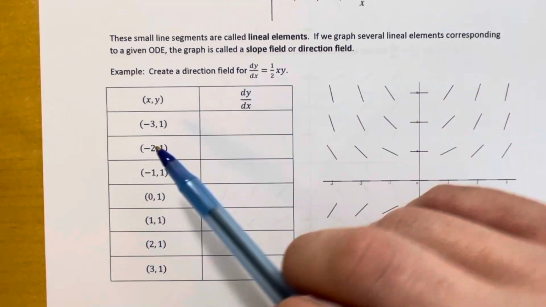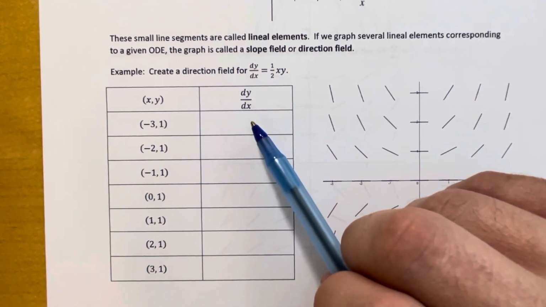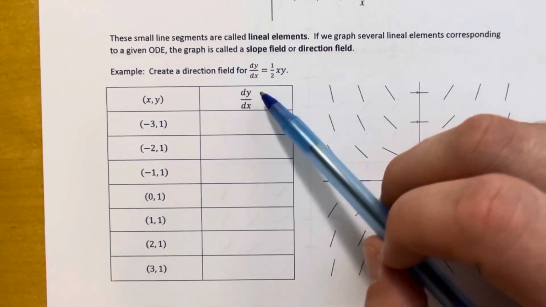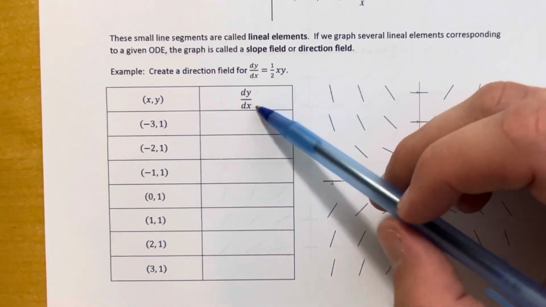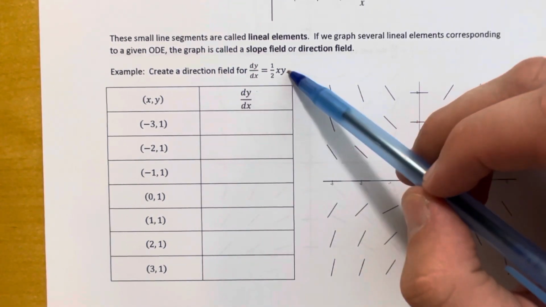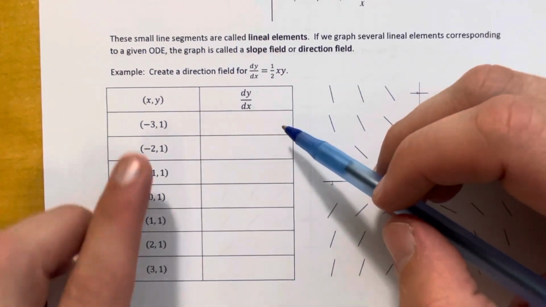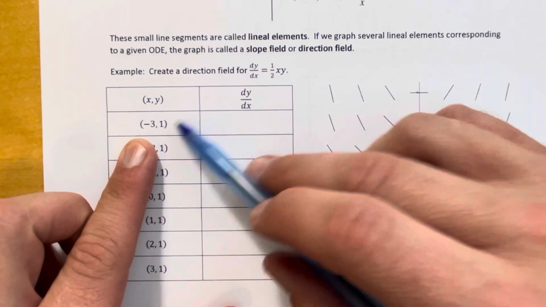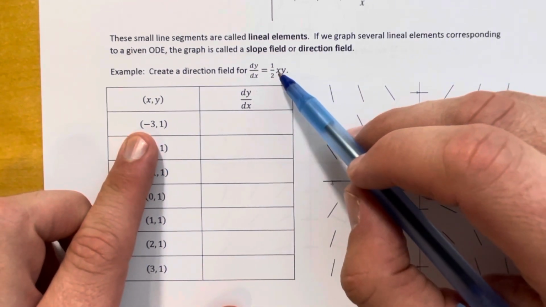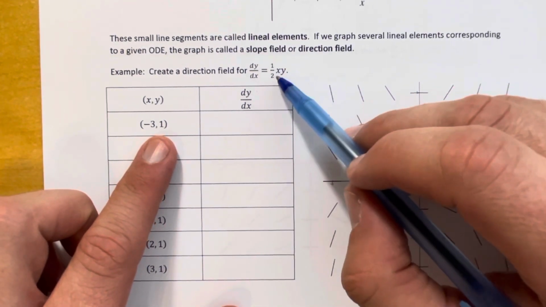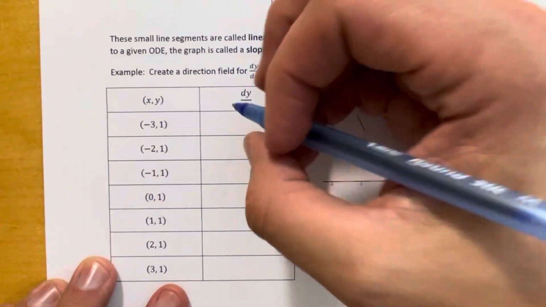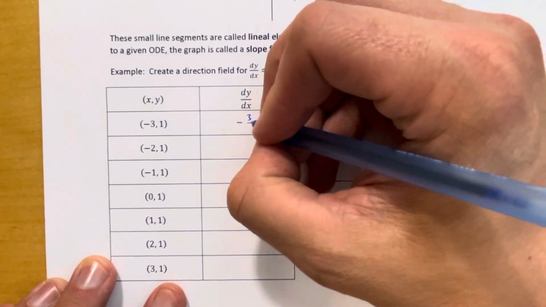But let's see what happens if we start trying to find these guys on this right-hand column. You notice it says dy/dx. These are the outputs of this function, since it equals dy/dx when I plug those points in. So for example, if I plug the point (-3, 1) into this function, -3 is the x, y is the 1, so I have 1/2 times -3 times 1, which is -3/2.